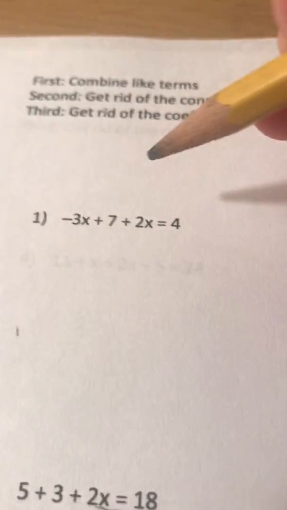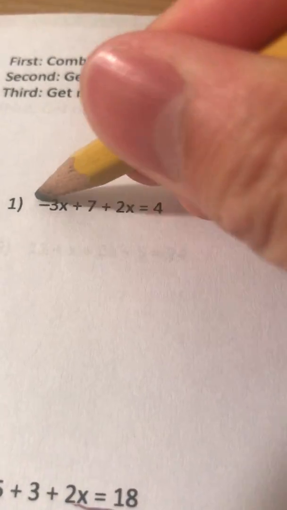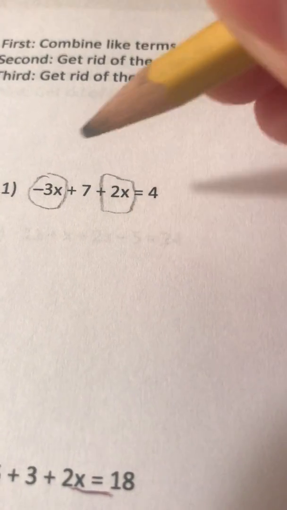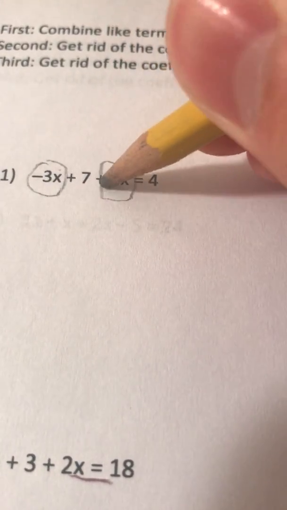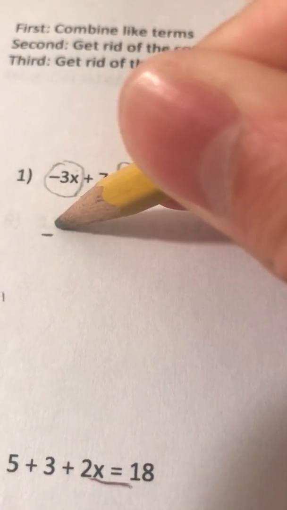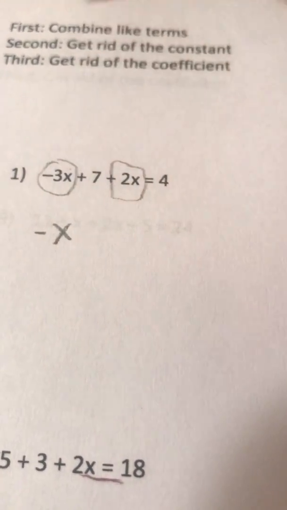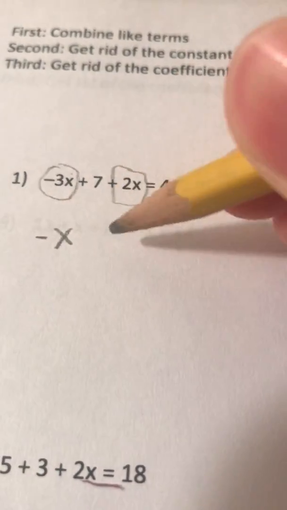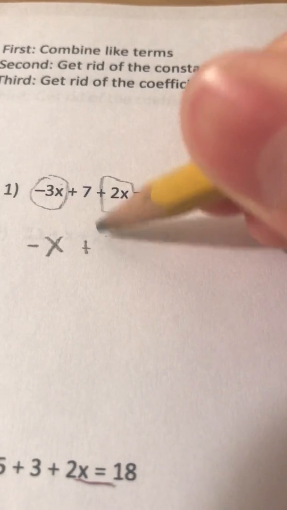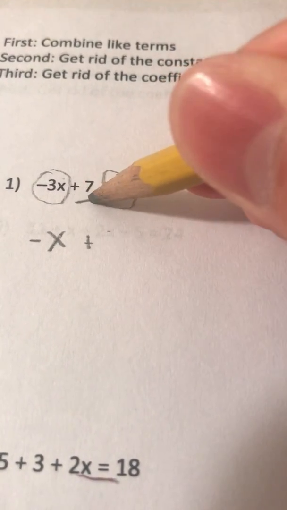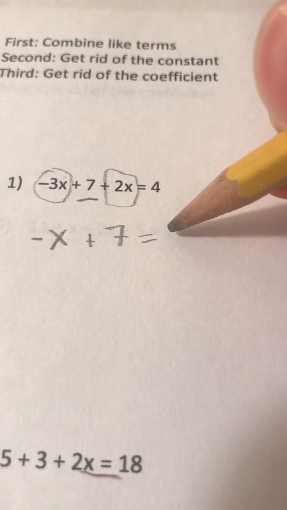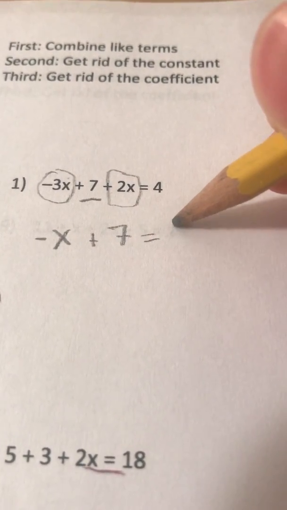Let's first combine like terms. We have a negative 3x right here, and we have a 2x right here. Negative 3x plus 2x is negative 1x. But I'm just going to write negative x because we all know that 1 is invisible. You can write the 1 if you want, but I'm not going to. The 7, that has nothing to combine with, so I'm just going to leave it as a 7. So now we have negative x plus 7 equals 4.